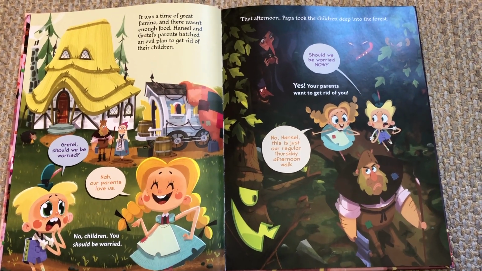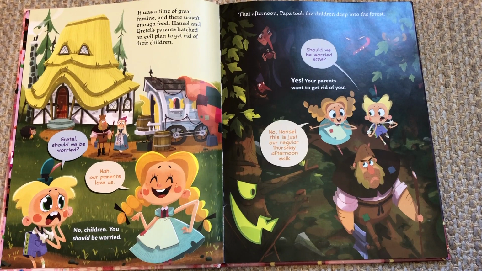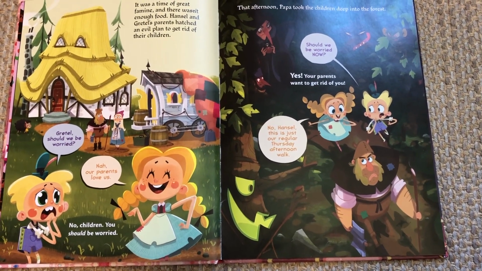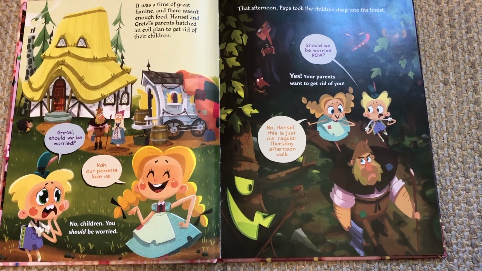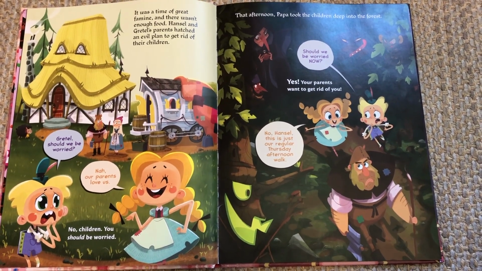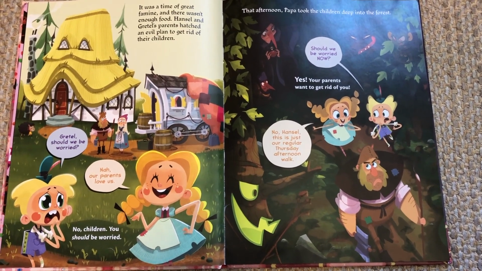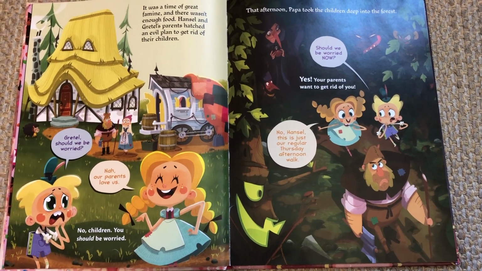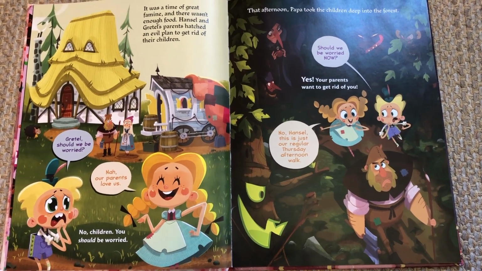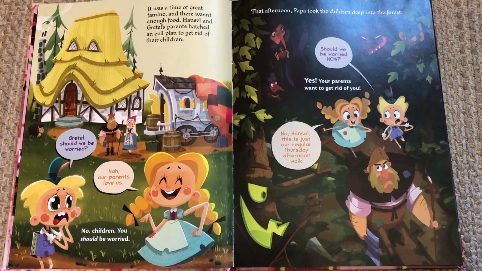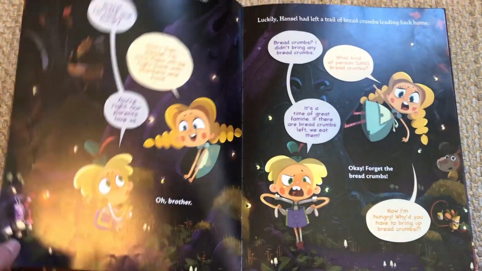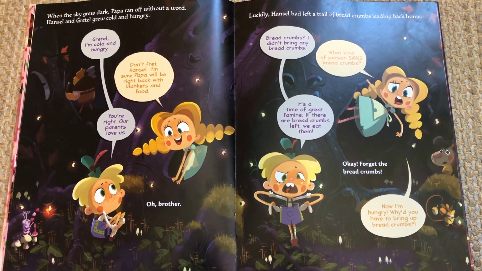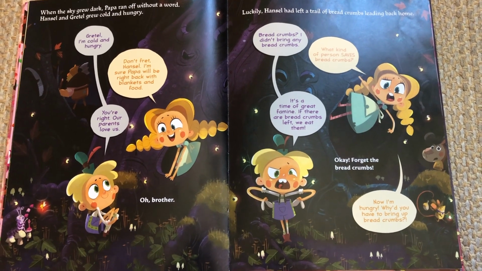But anyway, Hansel and Gretel's parents hatched an evil plan to get rid of their children. Gretel, should we be worried? Nah, our parents love us. No, children, you should be worried. That afternoon, Papa took the children deep into the forest. Should we be worried now? Yes, your parents want to get rid of you. No, Hansel, this is just our regular Thursday afternoon walk. When the sky grew dark, Papa ran off without a word. Hansel and Gretel grew cold and hungry.